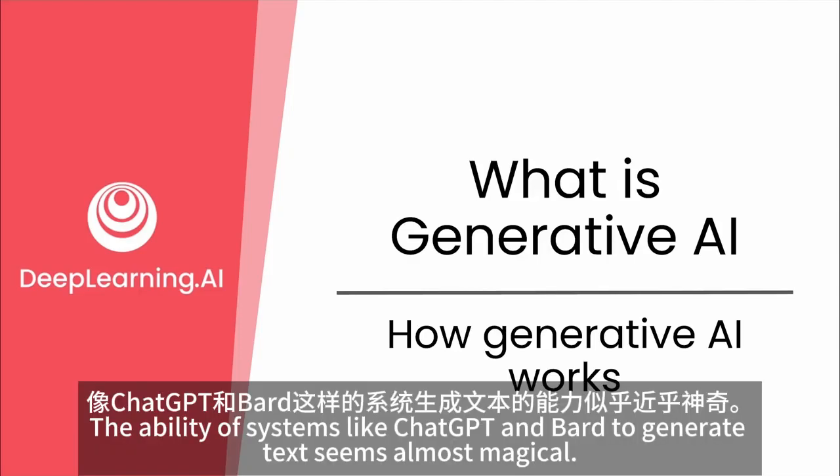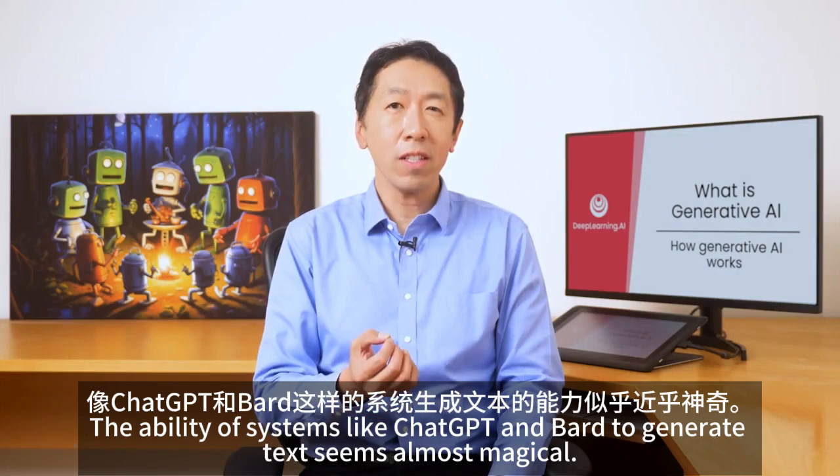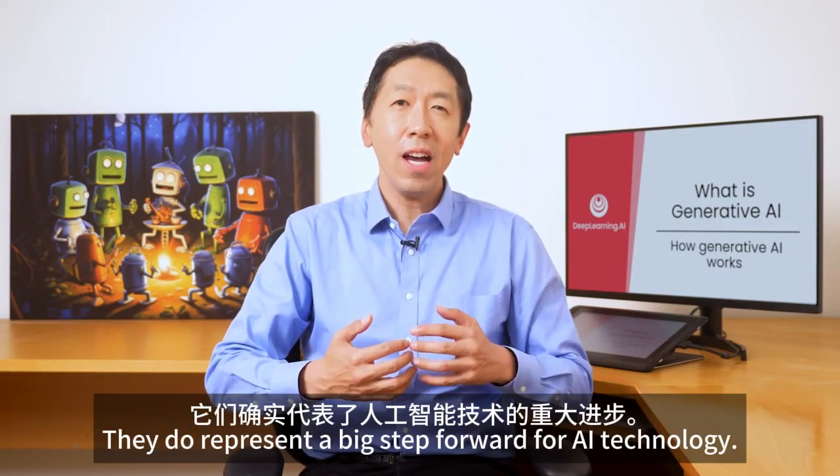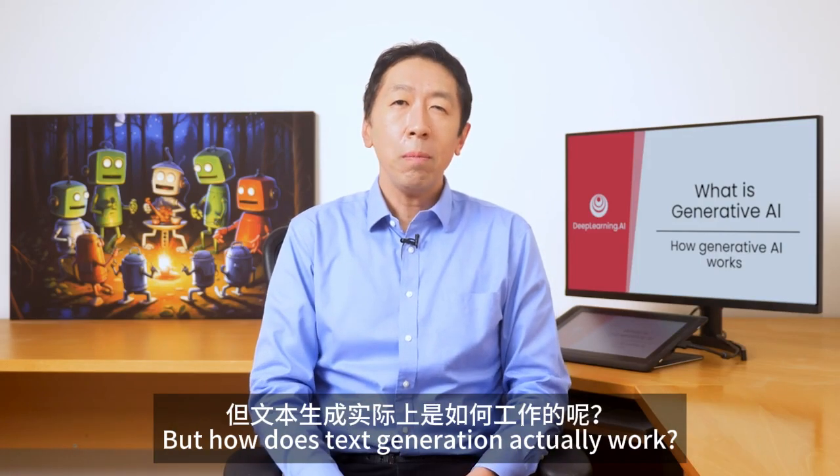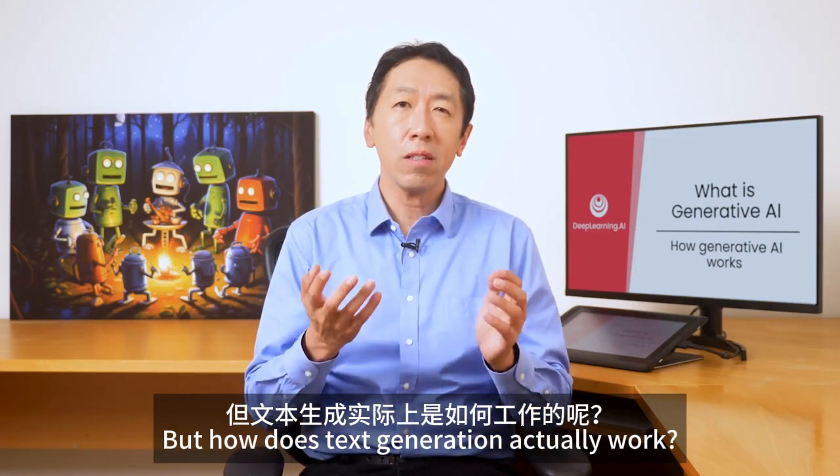The ability of systems like ChatGPT and Bard to generate text seems almost magical, and they do represent a big step forward for AI technology. But how does text generation actually work?